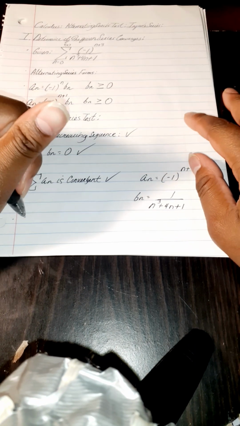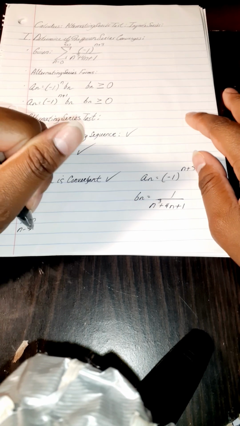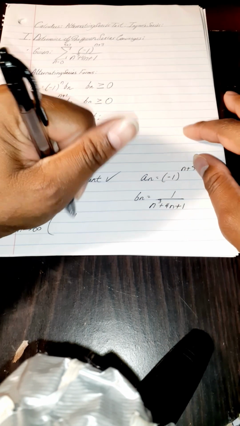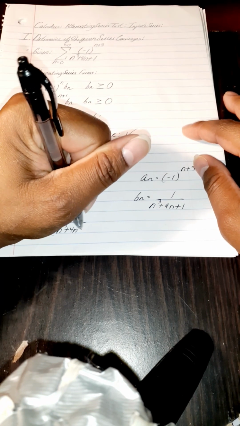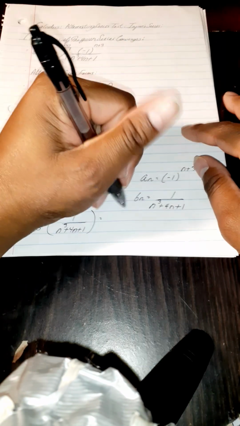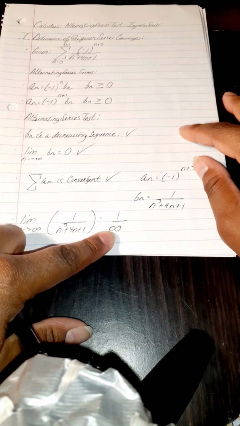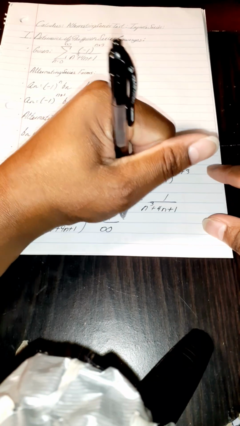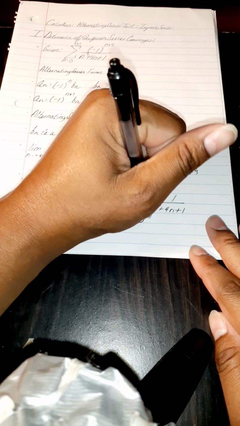We take the limit as n goes to infinity of 1 over n cubed plus 4n plus 1. Well, that's just going to be 1 over infinity, and 1 over a number that keeps getting larger is going to get closer to 0. So the first condition is met.